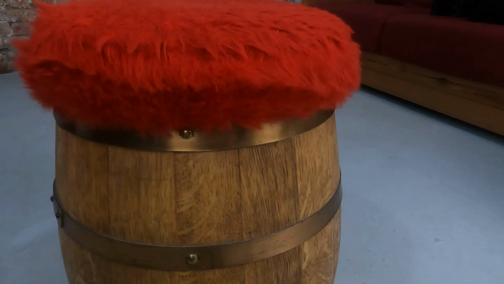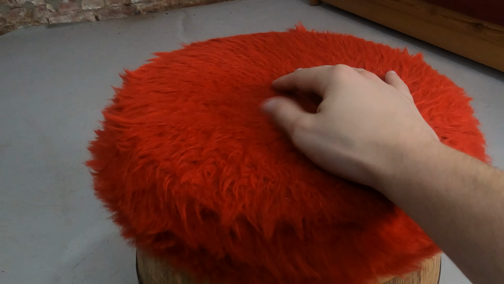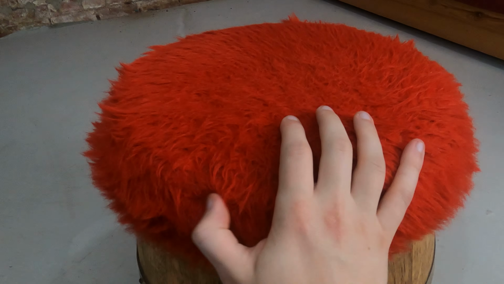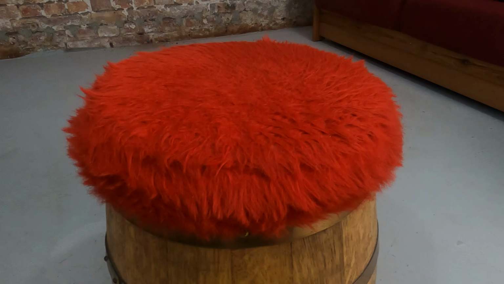The second problem is the fur on top of the stool. We have to make sure it is not moving during capturing, because it could give us problems with alignment. Also, the fur is pretty red, and with polarization it will be even more saturated, so we have to look out for that.